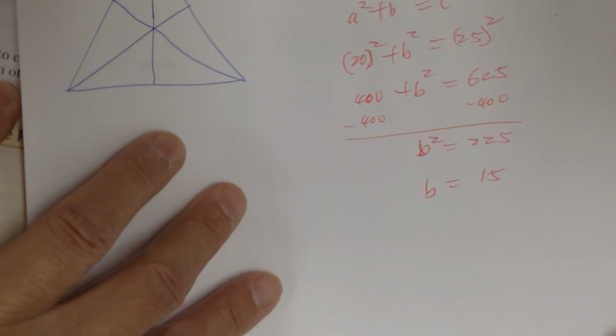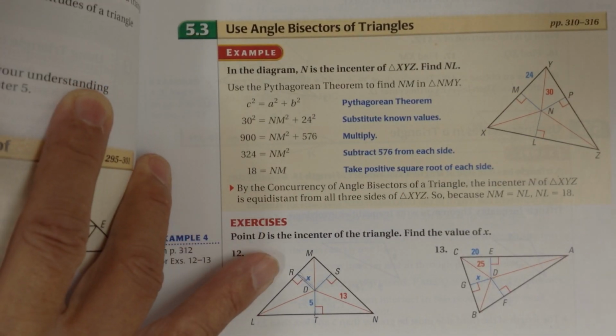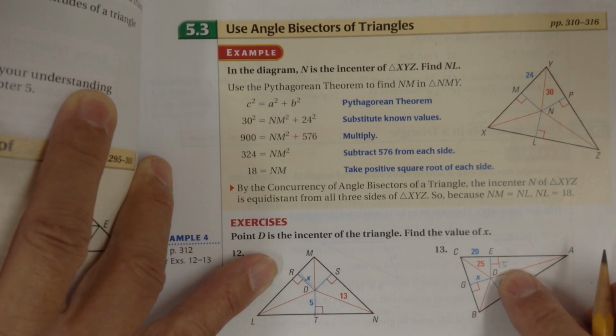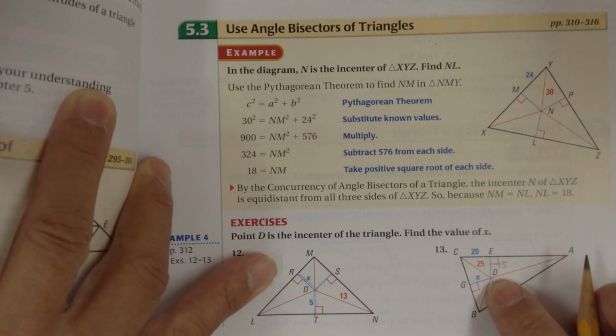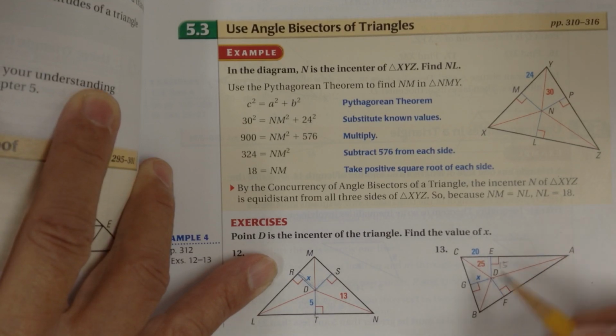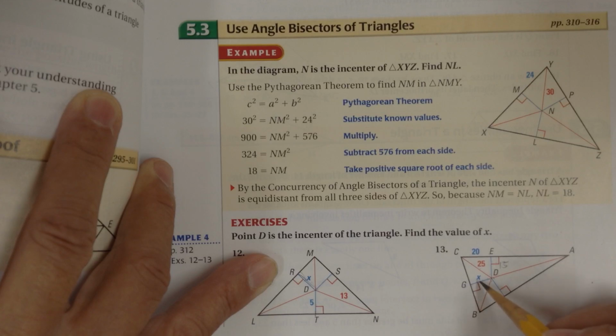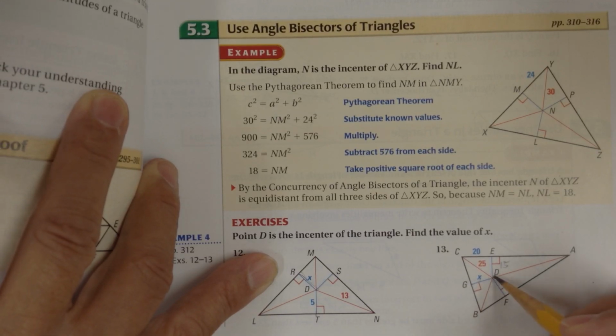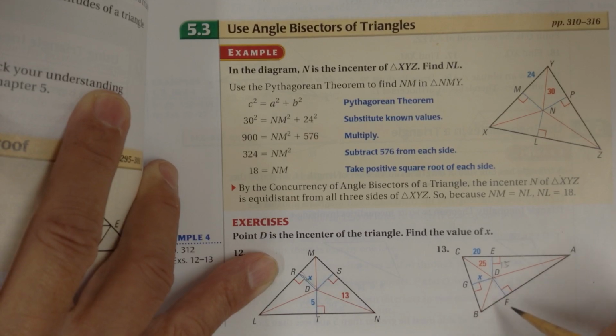Once you find B equals 15, this would be 15 right over here. Now remember, the incenter is equal distance to all three sides. So this is 15, DG will also be 15, so x will equal 15. And that's your answer. So the answer is 15, and DF is also 15.